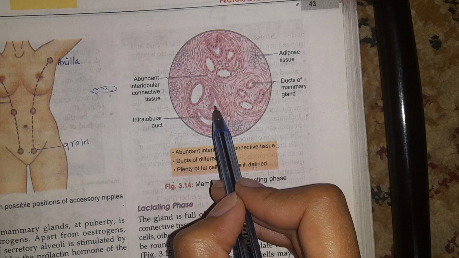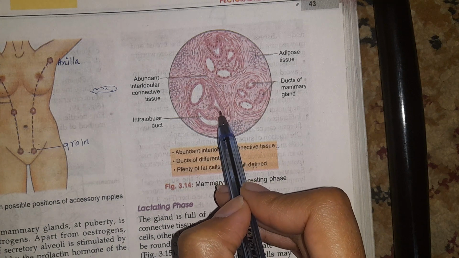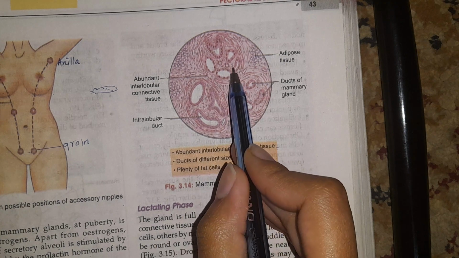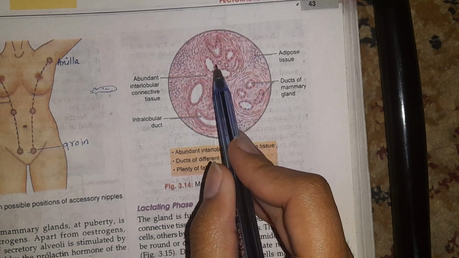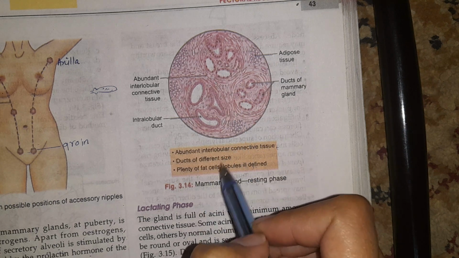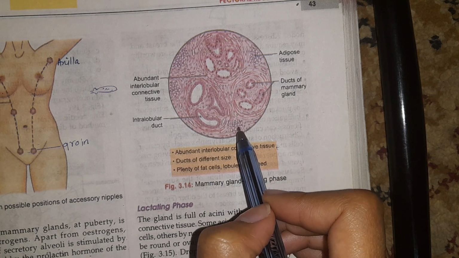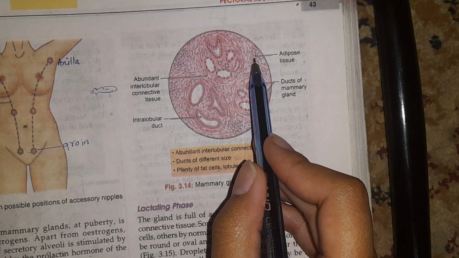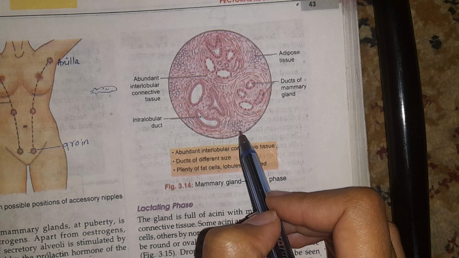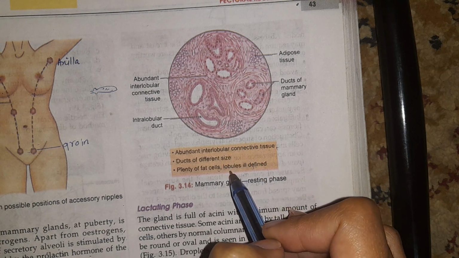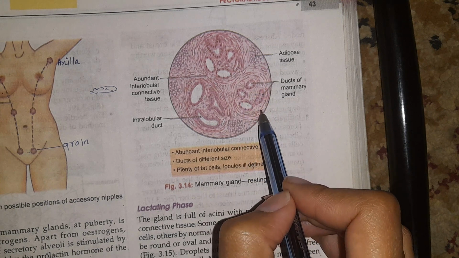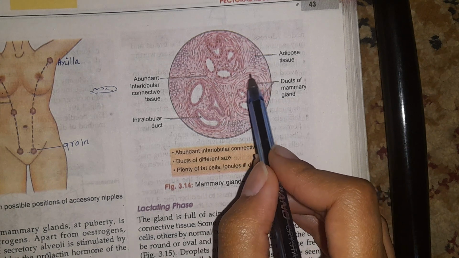And the epithelium is low columnar, and the ducts have different sizes. You see variable sizes, some are large, some are small, and plenty of fat cells. These are adipocytes or fat cells. You can see this over here, this over here, this over here. These are fat cells having various amounts of fat. And lobules are also ill-defined. These lobules are not very precisely defined. These are ducts surrounded by lobules.